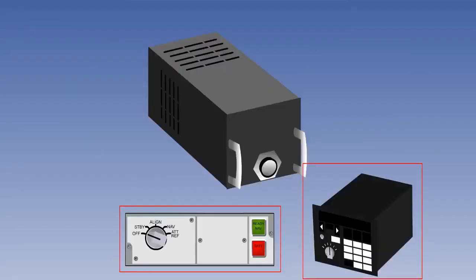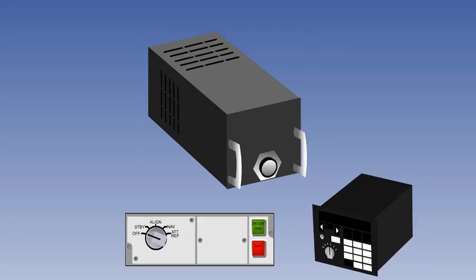There are 3 basic units in the INS. 2 of them are on the flight deck and are operated by the pilot. The third can be remotely located in the aircraft and does not have to be accessed in flight.